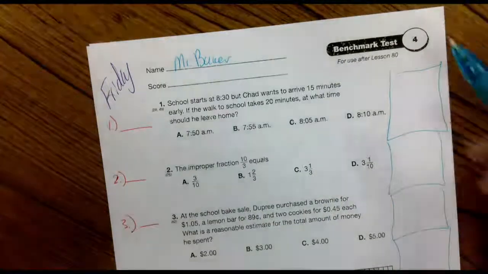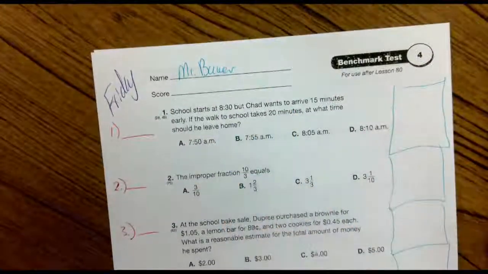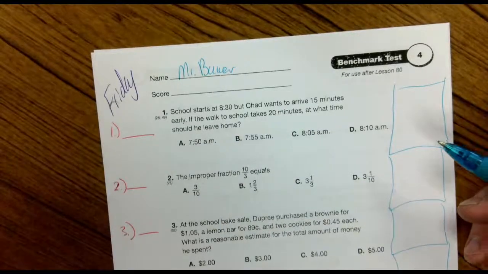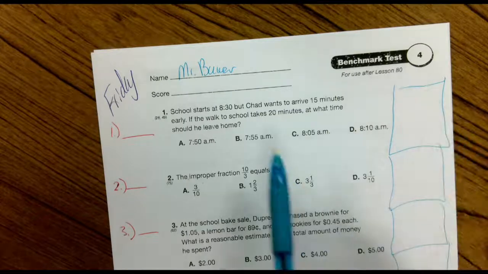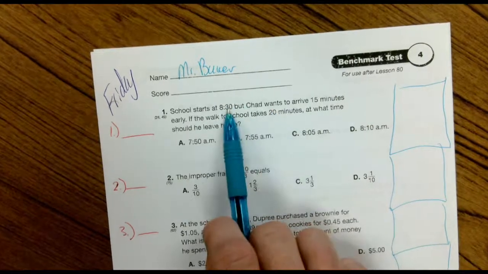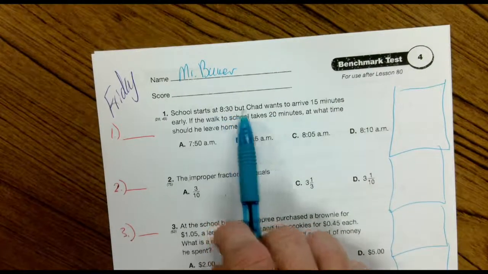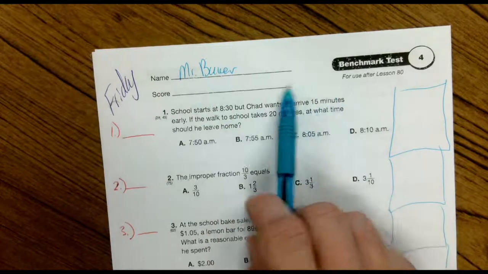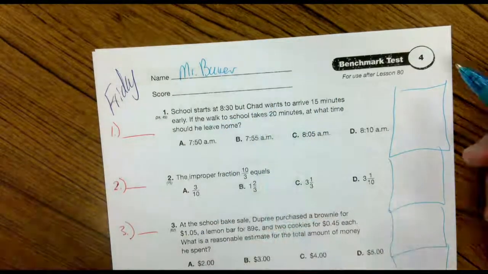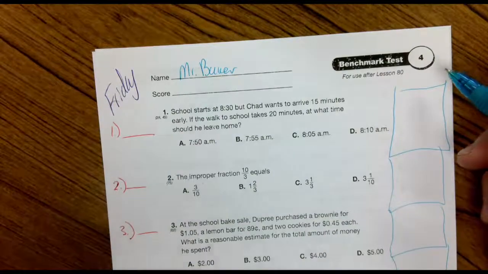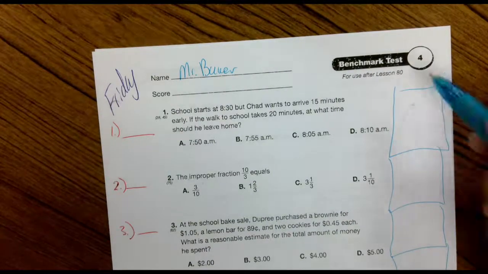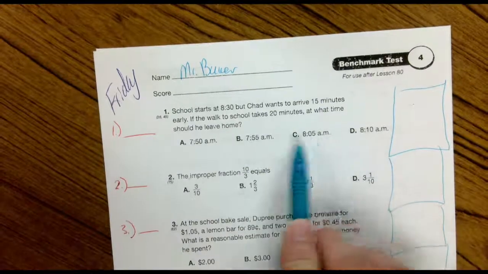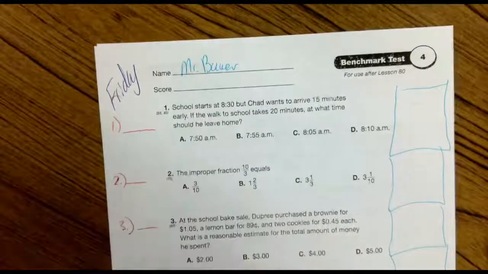Show your work. All right, school starts at 8:30, but Chad wants to arrive 15 minutes early. If the walk to school takes 20 minutes, at what time should he leave? So it takes 20 minutes, so you're going to get 20 minutes away from this. And he wants to be there 15 early, so you're going to subtract 15 minutes also for this. Remember, when you borrow an hour, you borrow 60 minutes. All right, show your work here. And then when you get the answer, it should come up to be one of these four. And then put your answer right there.